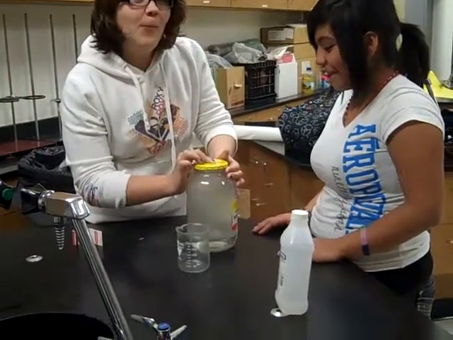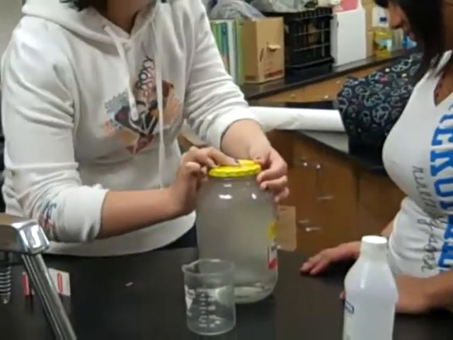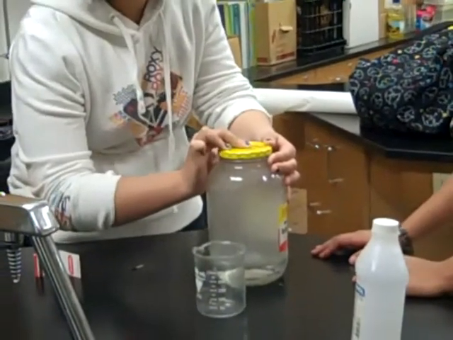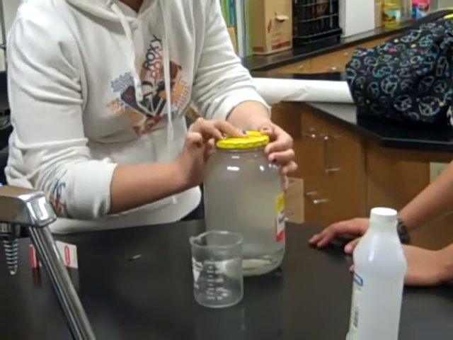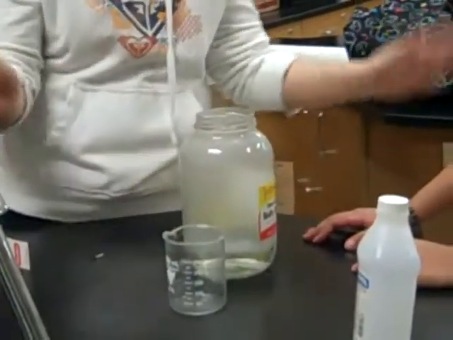Okay, now we're going to be talking about CCN. You see the cloud? What is CCN? CCN is cloud condensation nuclei. There's 2 different kinds. Good and bad. And the stuff that's coming out is a cloud. Basically, the air has caught onto the smoke and has created a cloud.